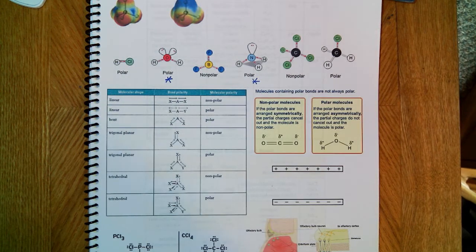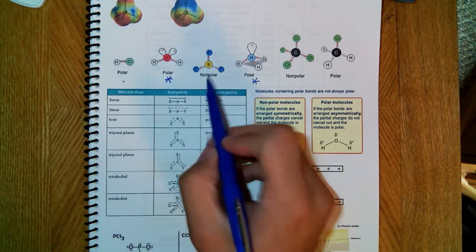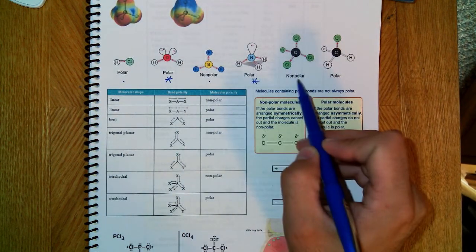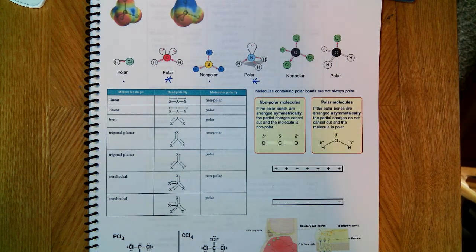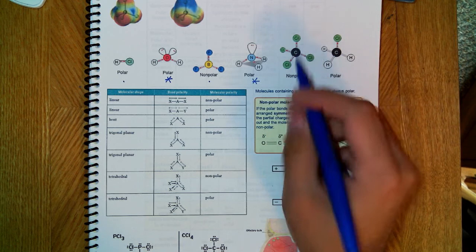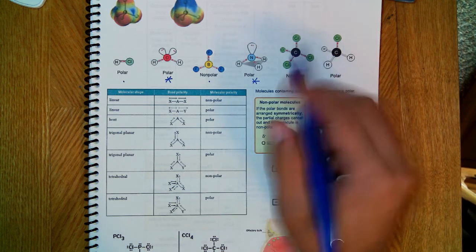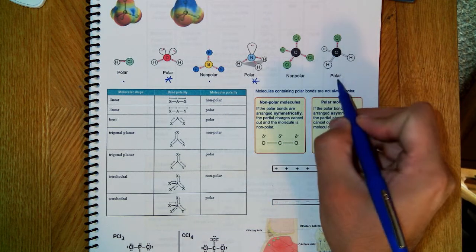That's never going to match any of the bonds that are there. But for something that's linear, or trigonal planar, or tetrahedral, that depends on what the bonds are around the central atom. So for example, in this tetrahedral molecule, because all of the atoms around are consistent, or whatever's going on around the central atom is consistent, that means it's nonpolar, it's symmetrical distribution.